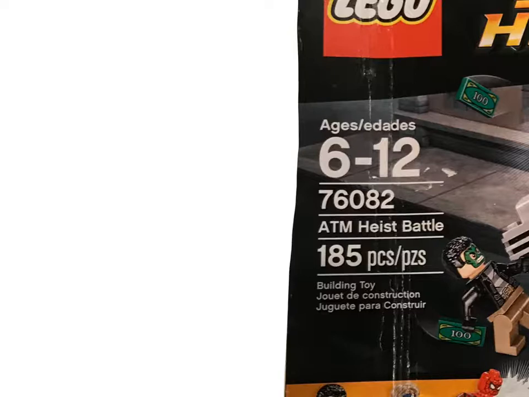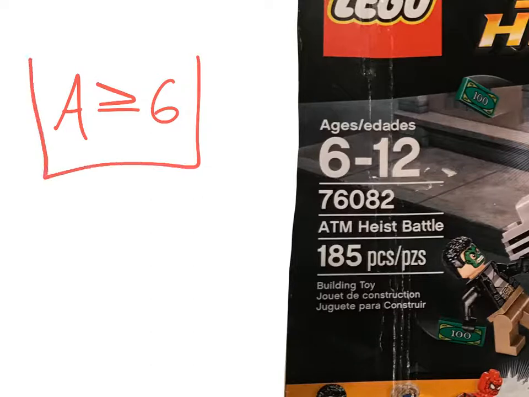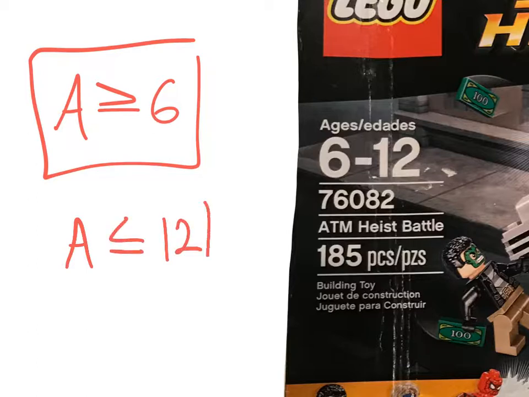So let's take a look at the 6. What does that mean? How old do you have to be, and I'm talking about the age here, to be able to play with this Lego toy? You have to be at least 6. So the age has to be greater than or equal to 6, right? That's one inequality. And how about over here, 12? Your age has to be less than or equal to 12, okay?